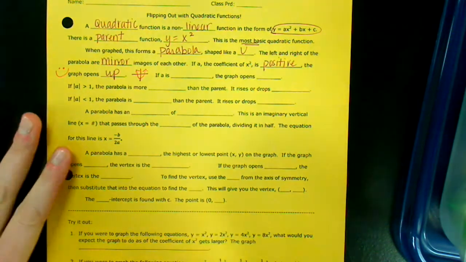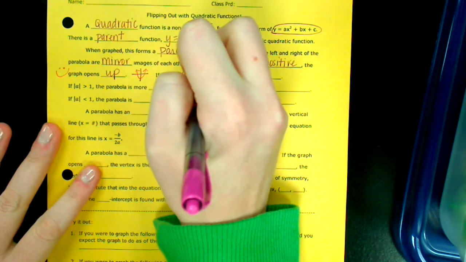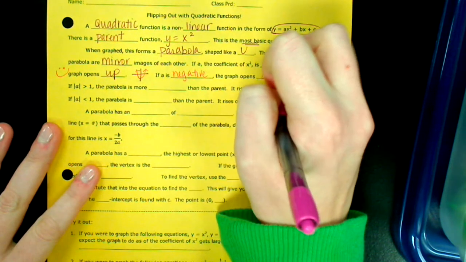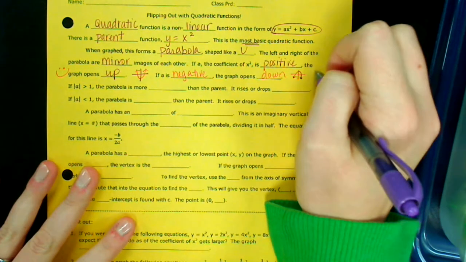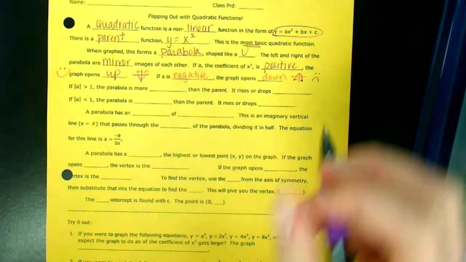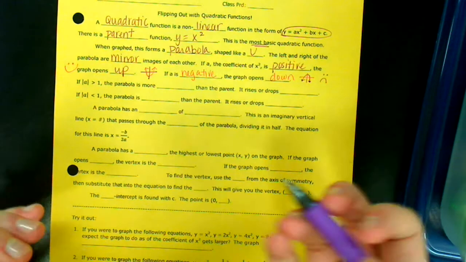So then if your coefficient is negative, your graph opens down. So again, draw a little coordinate plane there. And you're going to draw a parabola going down. And so same thing there. Instead of a smiley face, you have a sad face. So if you're negative, you're going to open down.